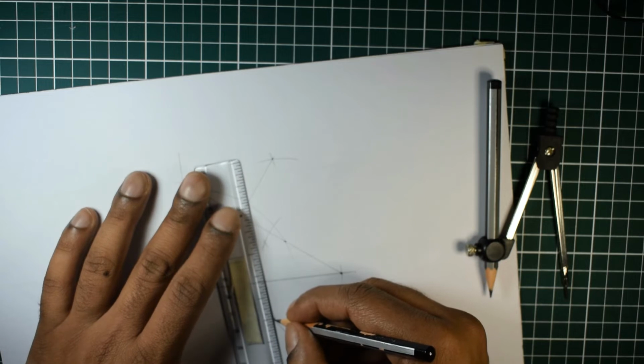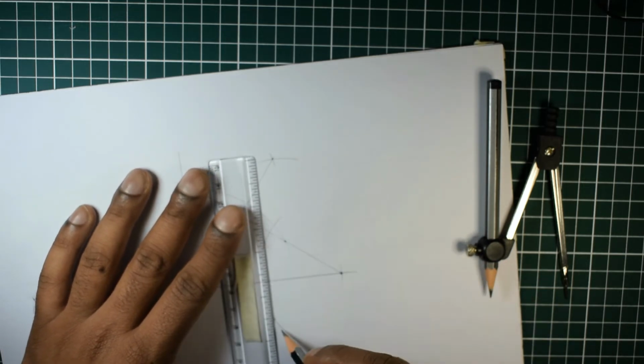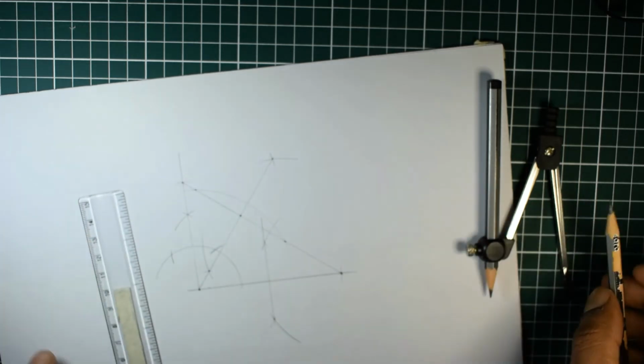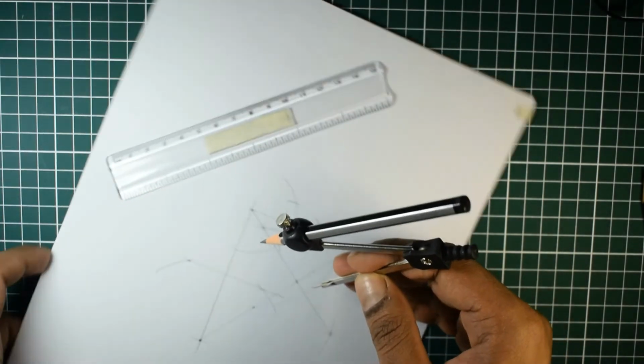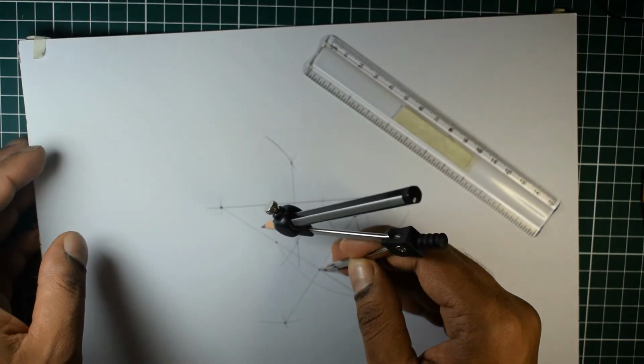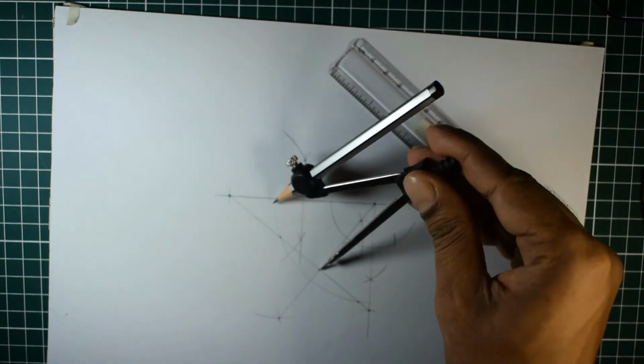Please remember the sequence of what I just spoke of, and I'm following that sequence. So we're trying to figure out the circumcenter of the triangle BDC. Once we know the circumcenter, then we can find out a circle which will pass through BDC.